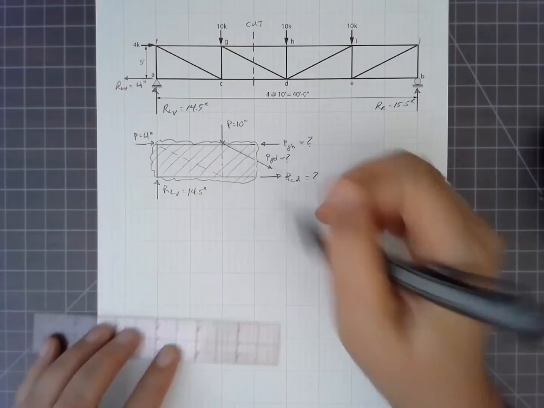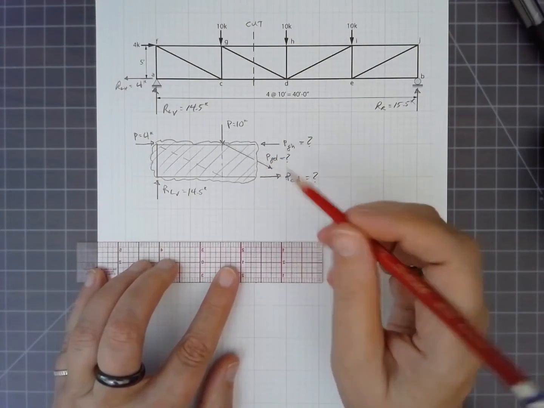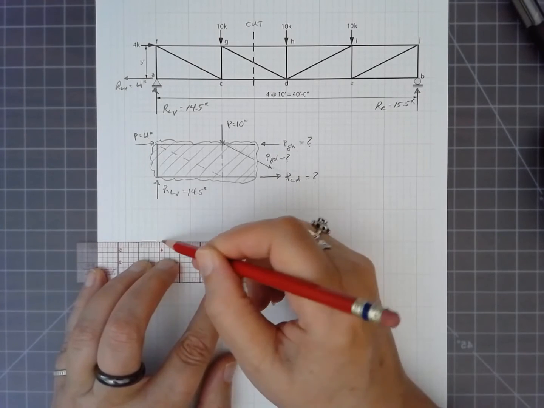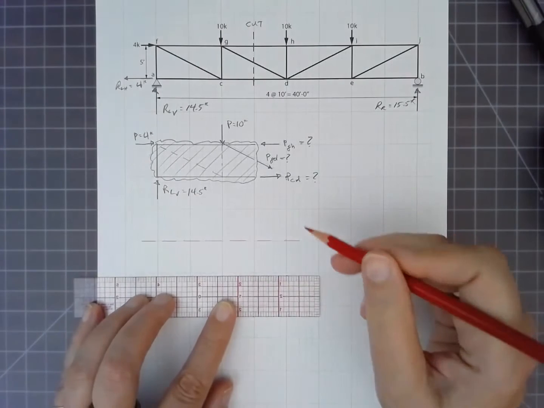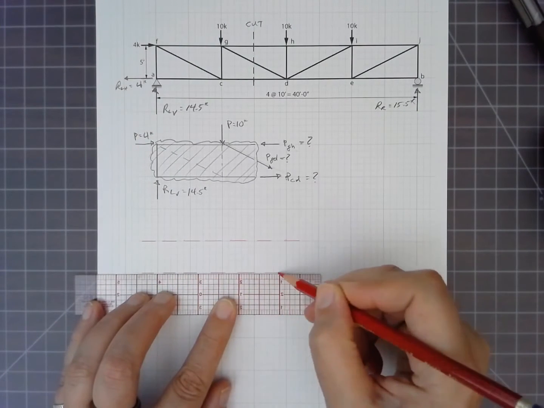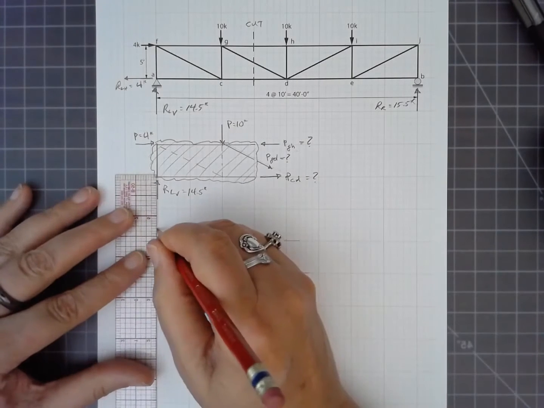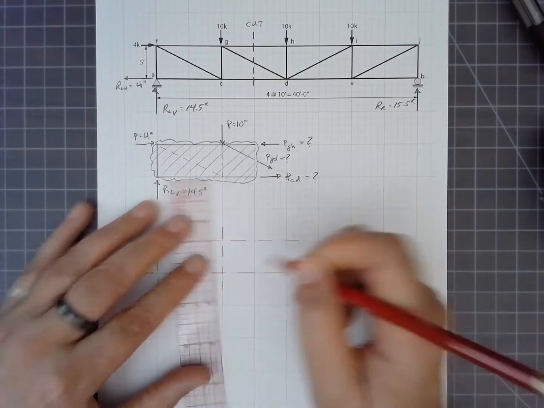So let's draw this now as a series of forces and lines of action, because that's all that this is really about. So these are lines of action for the forces. All of the forces fall along these lines of action.